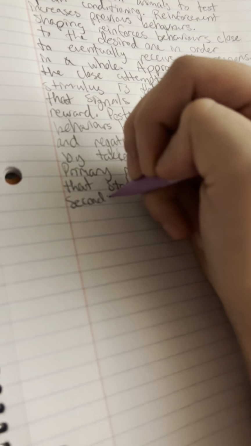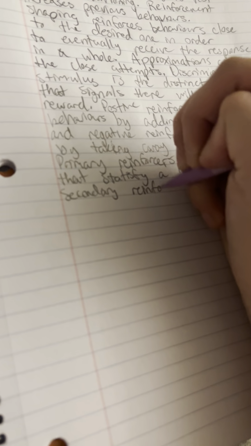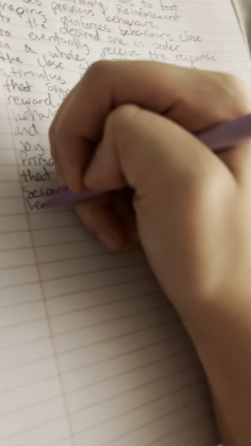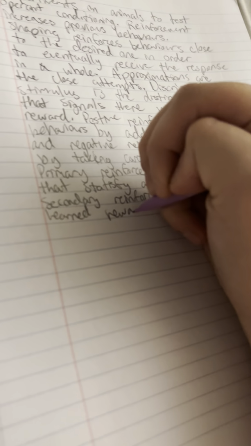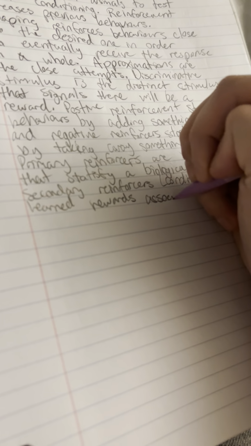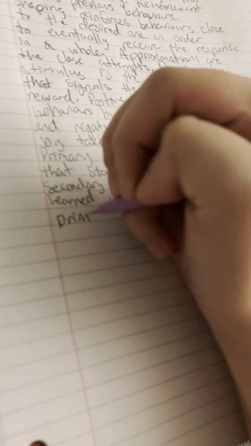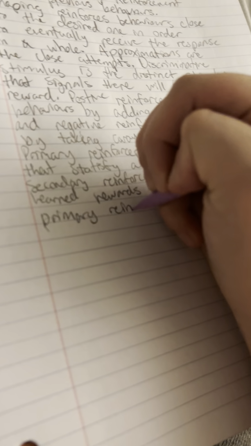Secondary reinforcers, conditioned, I'm going to write conditioned in parentheses, are learned rewards associated with a primary reinforcer. Very cool.